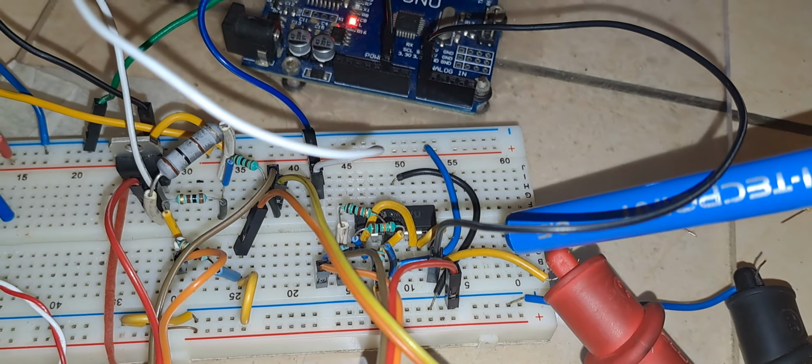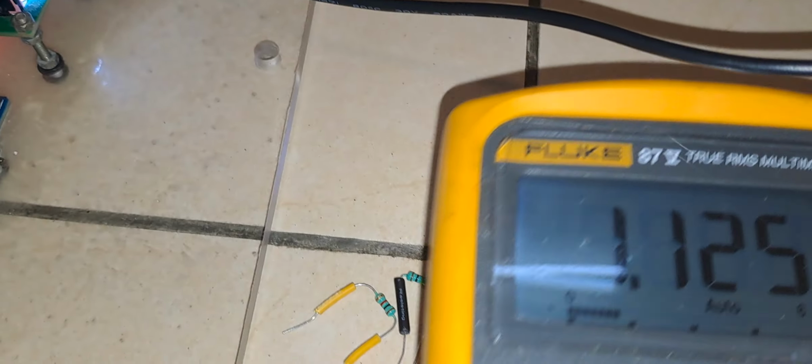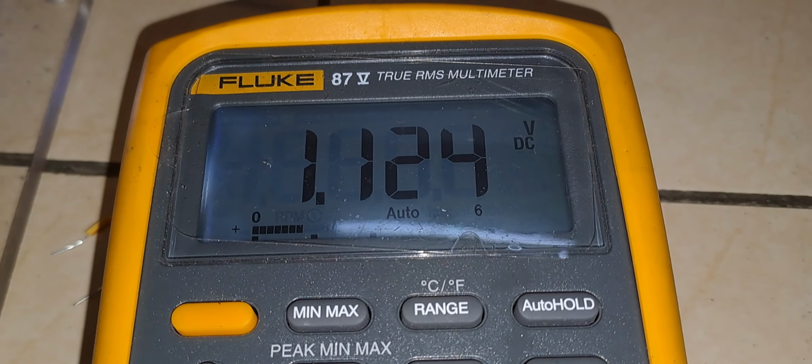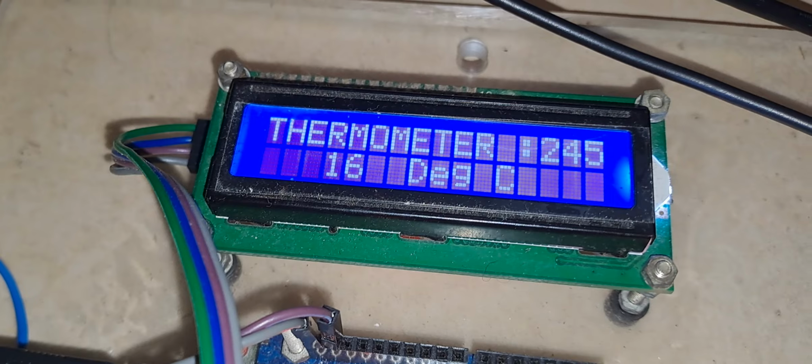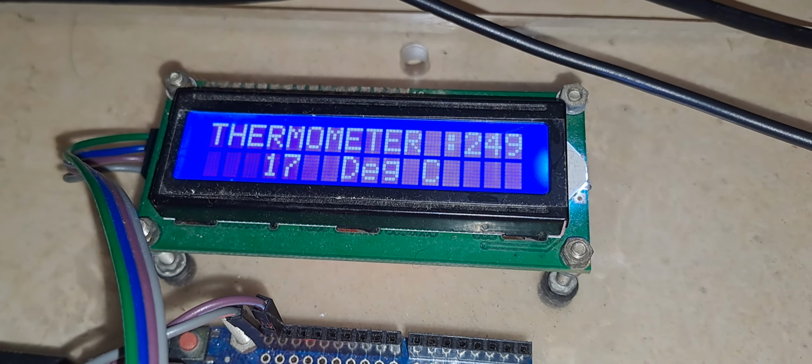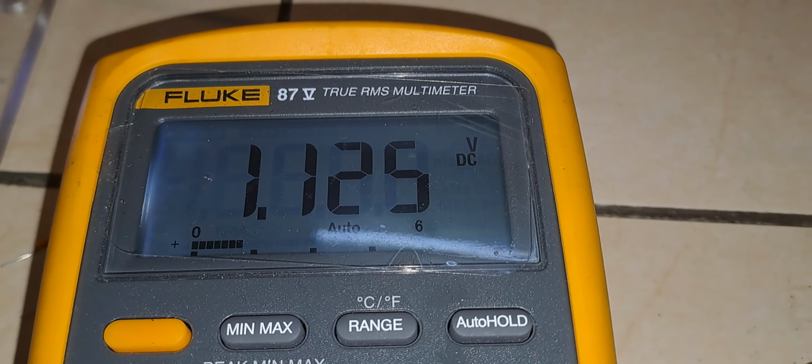So the output of the op amp is shown in the multimeter. As you can see here, this is the output of the 2 op amps, 1.125 volts DC. It is reading corresponding 16 degrees centigrade. As you can see here, this is the 17 degrees centigrade temperature it is reading. So this is the corresponding voltage.